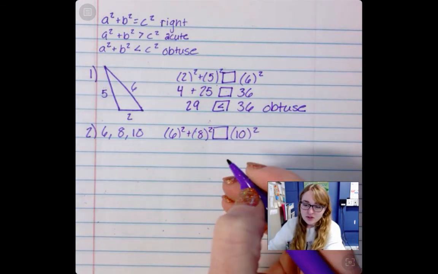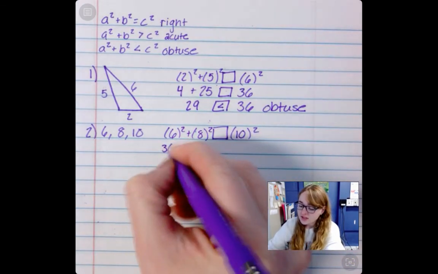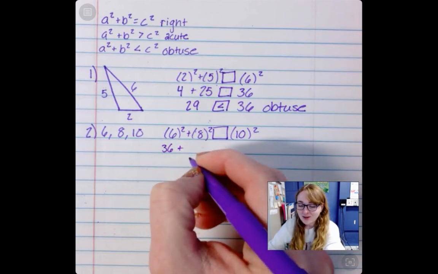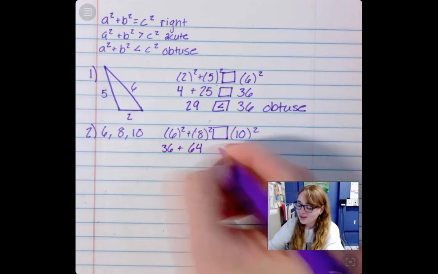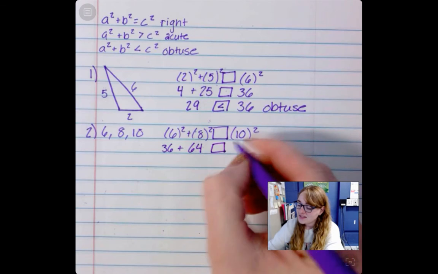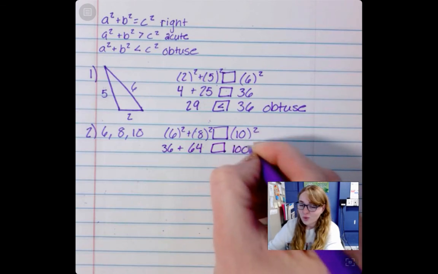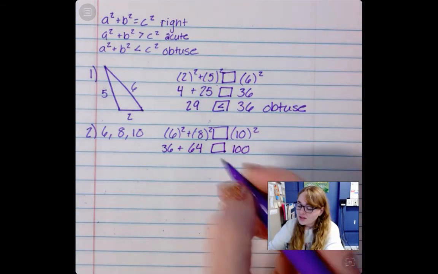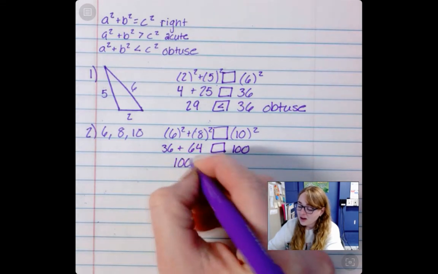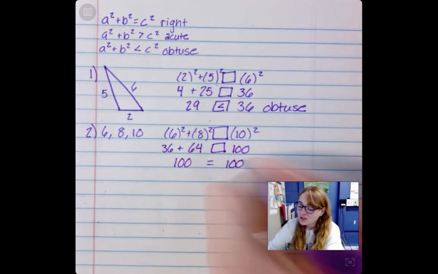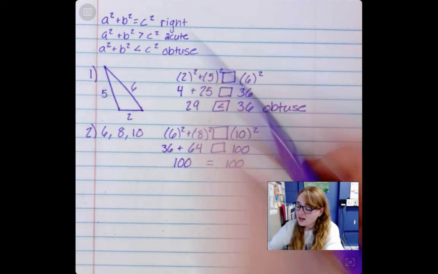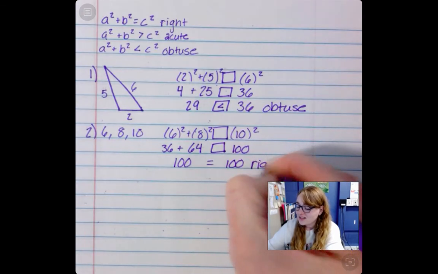Now 6 times 6, or 6 squared, gives us 36. 8 times 8, or 8 squared, gives us 64. And 10 times 10, or 10 squared, gives us 100. 36 plus 64 gives us 100, and 100 is equal to 100. So according to our rule here, this is a right triangle.